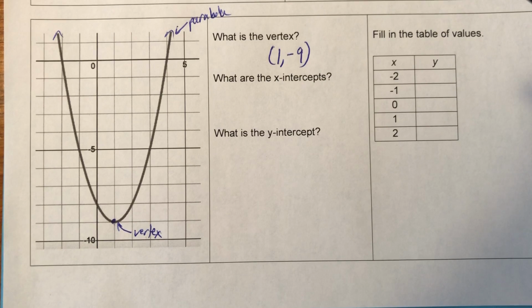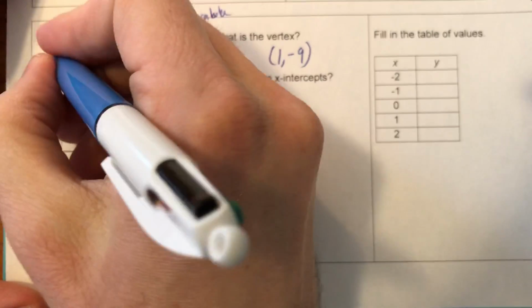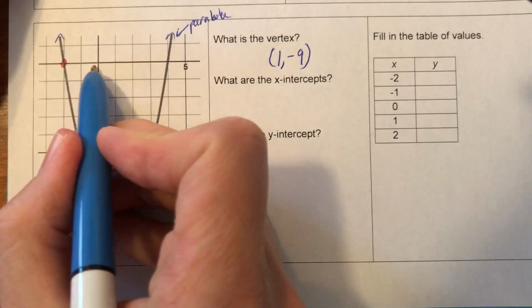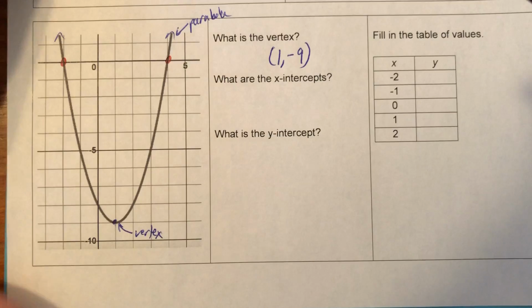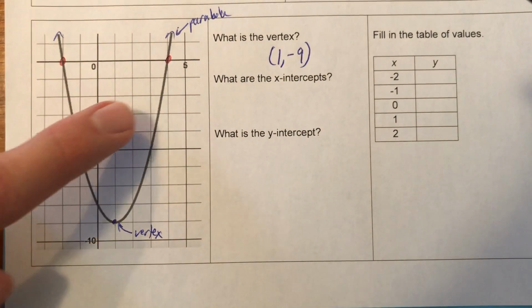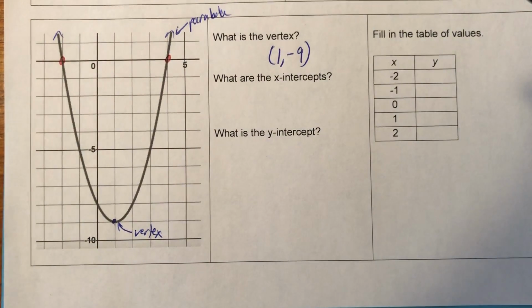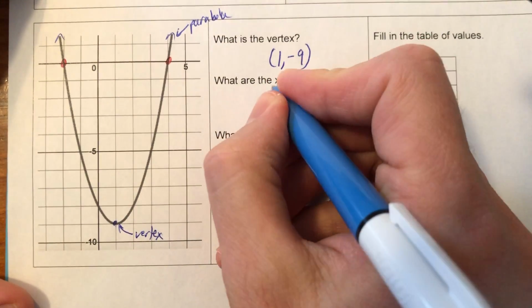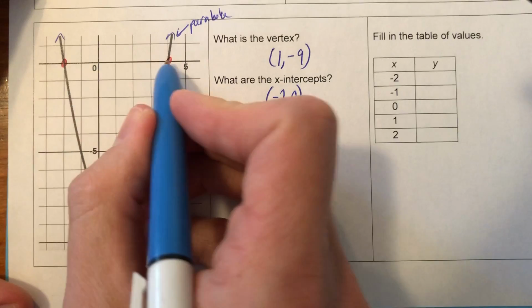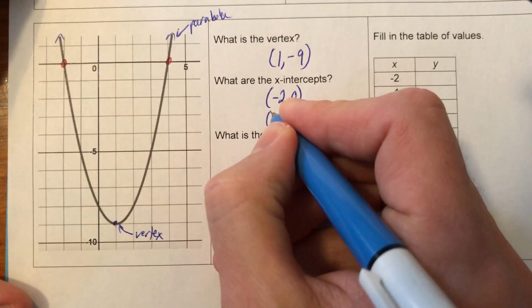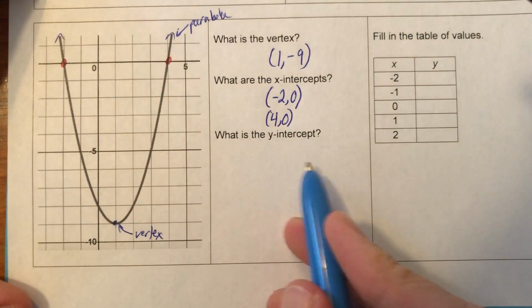Okay? What are the x-intercepts? Now, x-intercepts, don't make it harder than it is. It's where I cross the x-axis. So I'm looking, well, here. And I'm looking here. This is the x-axis right here. And so I want coordinates. Now, don't just be like, oh, it's -2 and 4. Yeah, fine, great, whatever. Let's give a coordinate. Let's be mathematical about this thing. The x-intercept is -2, 0. See, -2. And then this one's 1, 2, 3, 4, 0. There we go. And then what's the y-intercept?